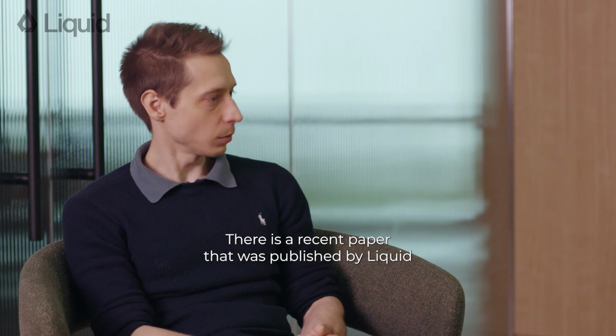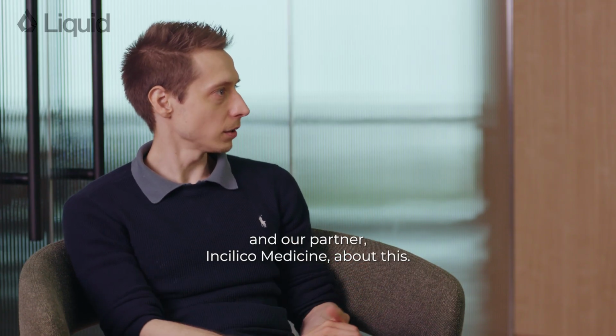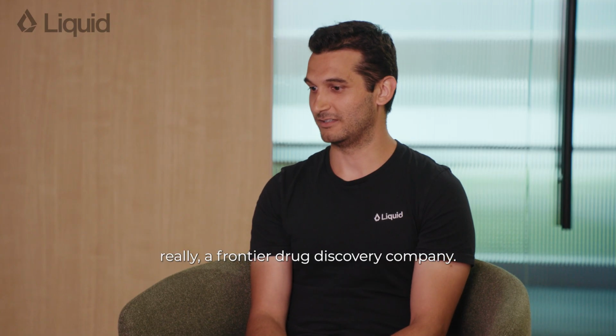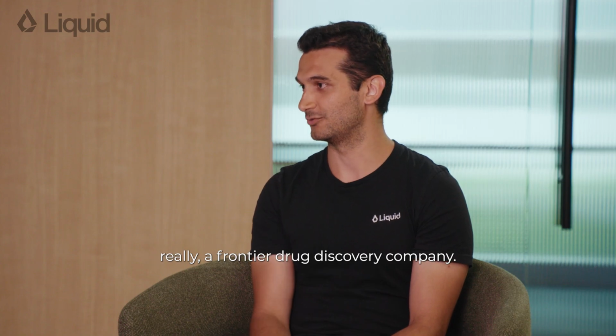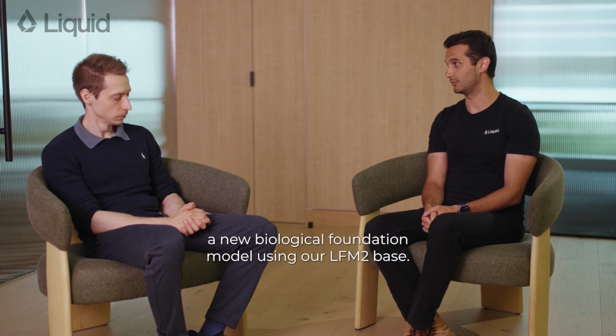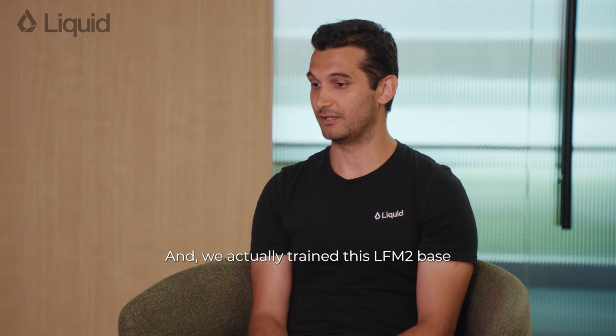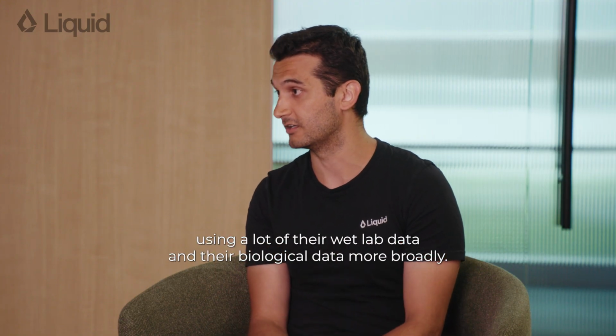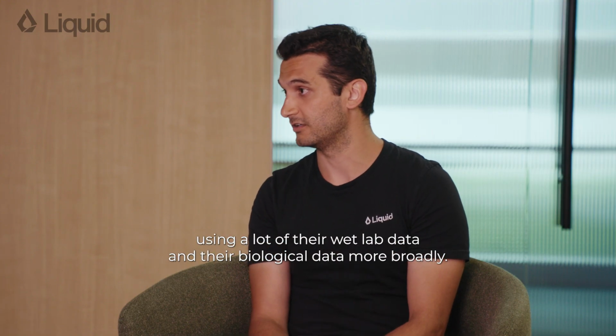There's a recent paper that was published by Liquid and our partner Insilico Medicine about this. Can you elaborate a bit? So Insilico Medicine is a really frontier drug discovery company, and we recently partnered with them to create a new biological foundation model using our LFM2 base. And we actually trained this LFM2 base using a lot of their wet lab data and their biological data more broadly.